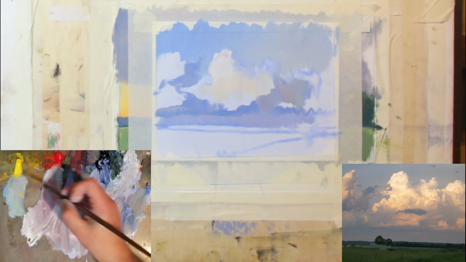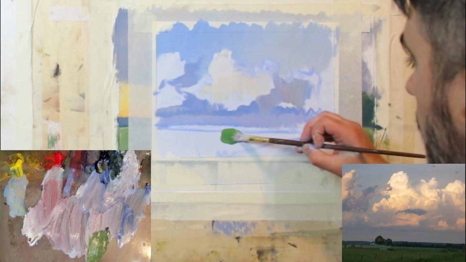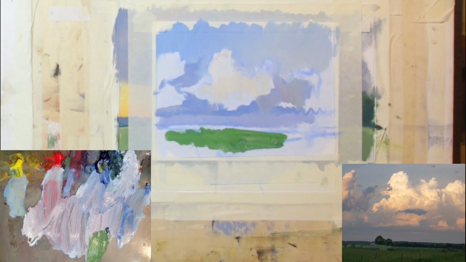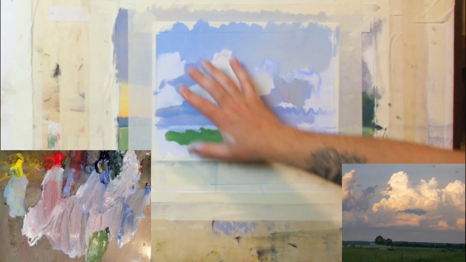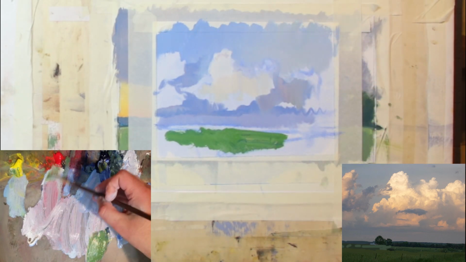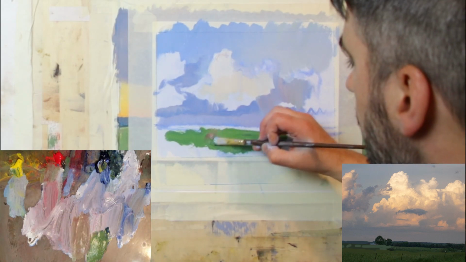The other thing with the saturation, notice this green field. If I just mix up a bright green, it's going to be way too acidic, right? That is not in the tone of the rest of the painting. This does not look like real nature. Real nature is not acidic and bright like that. If the sky has all this grayed down kind of tone in it, then I need to gray down the grass. Grass is always going to have a certain amount of red in it, right?